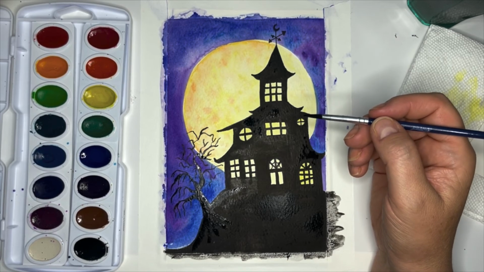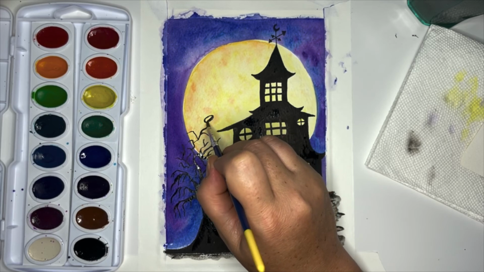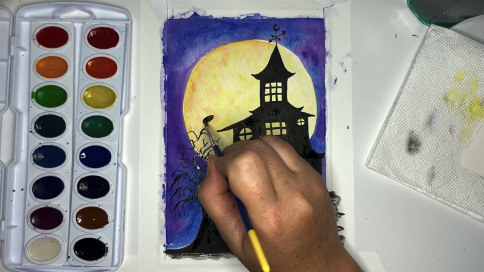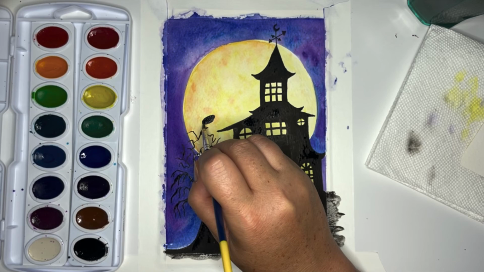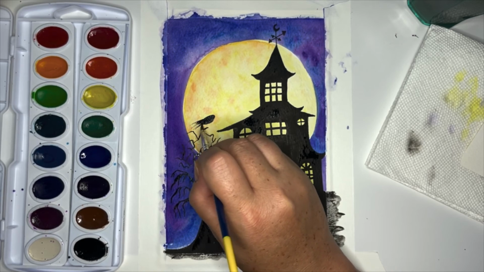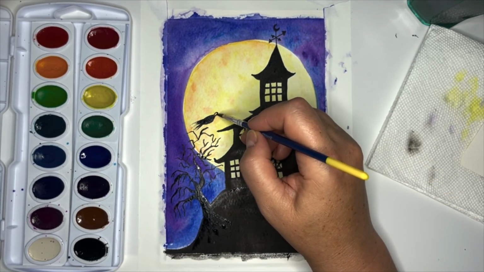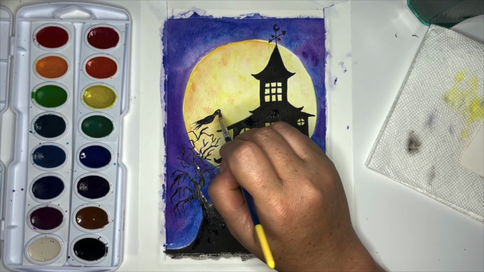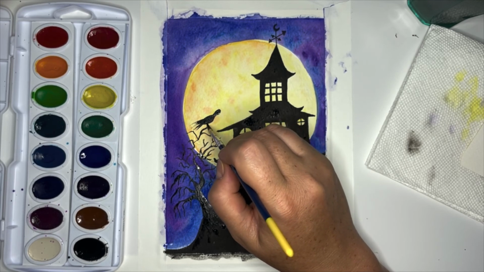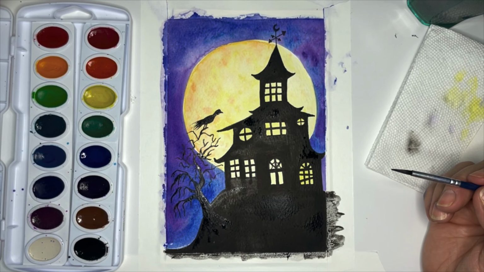Maybe a bird. Let's have a bird on the top of this tree, like a big black bird. So for a bird, I like to make kind of a round body, because birds tend to have a body that is a little bit round, and then it's going to have like a scraggly tail because it's a spooky bird. And then it has a little neck and a head. And of course a beak, but I'm going to give it some feet. So there's my spooky bird.